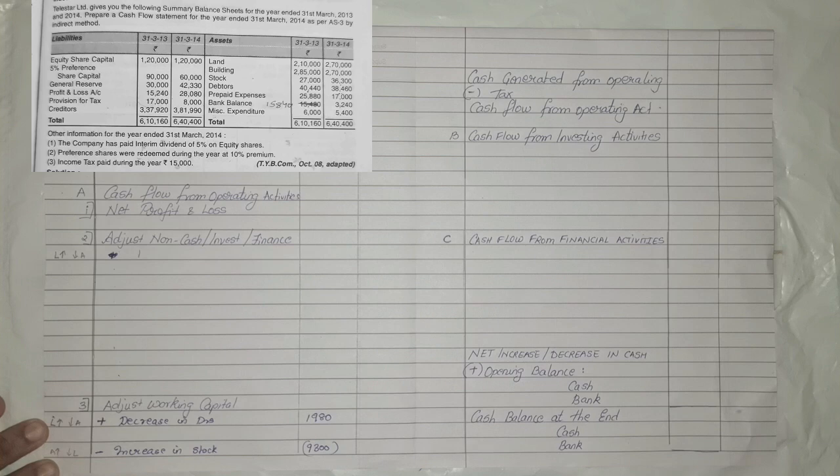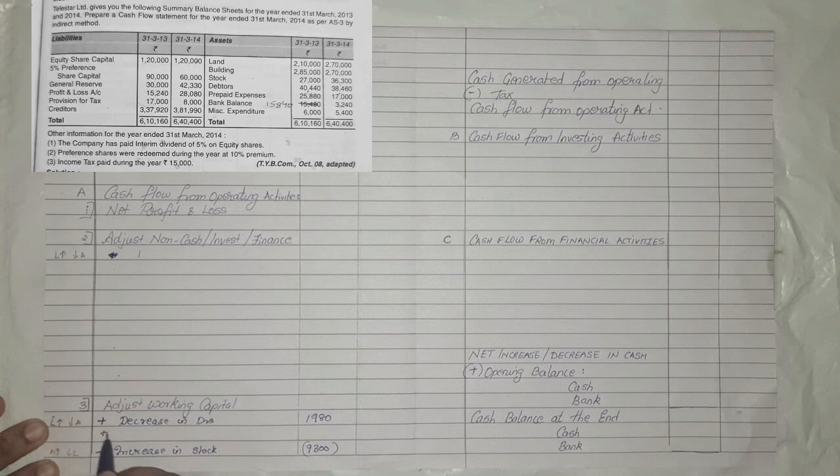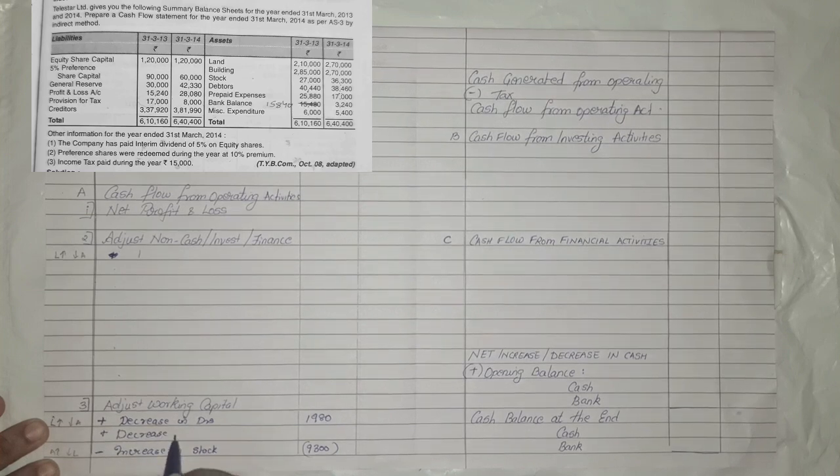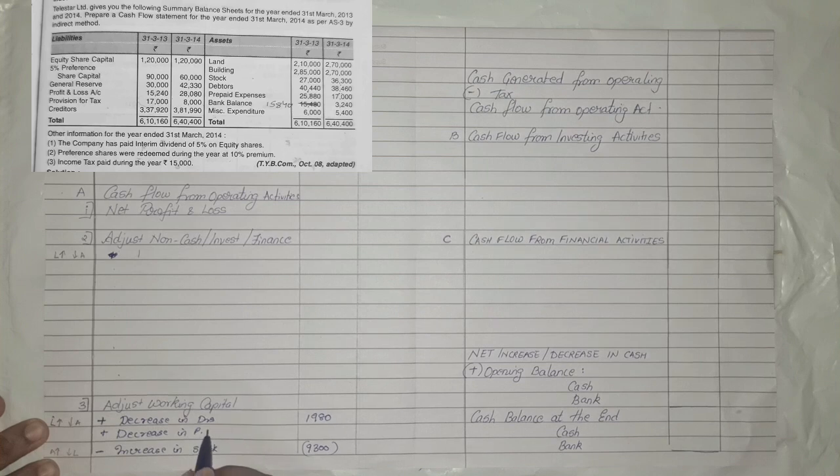Next, we have prepaid expense. Yes, that's a current asset. 25,880 it was and it became 17,000. So again, there's a decrease in prepaid. So if there's a decrease in asset, it comes on the add side. So add decrease in prepaid expenses. It was 25,880. It became 17,000. So there's a difference of 8,880.